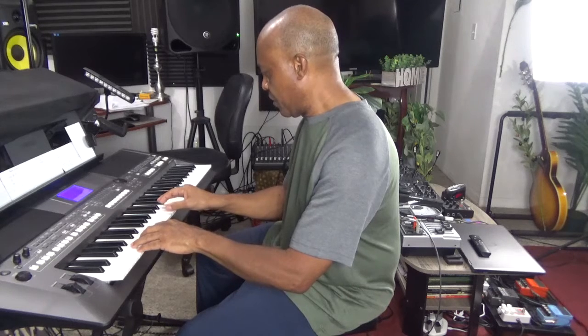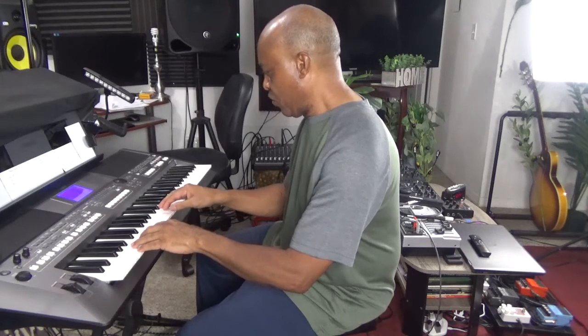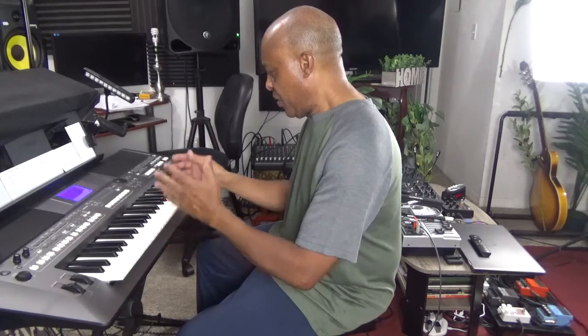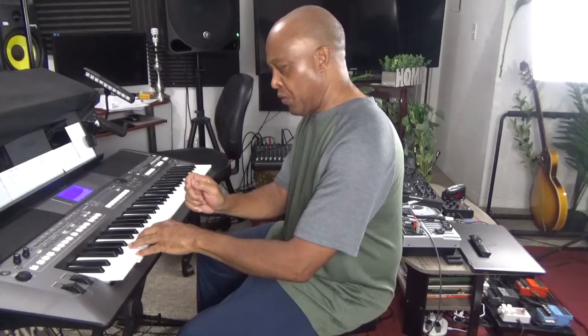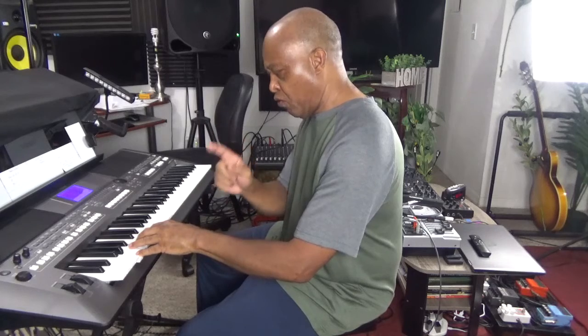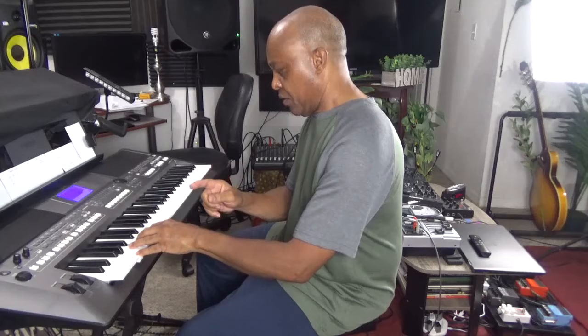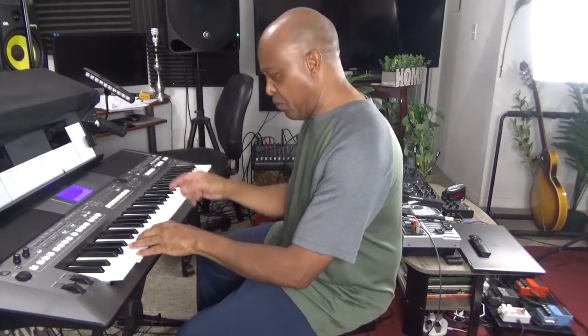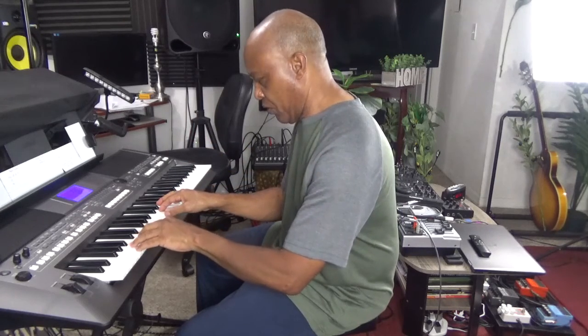C, E, G. So G belongs to both chords. So for that reason, I am going to keep G in one voicing, because it is common to both chords.